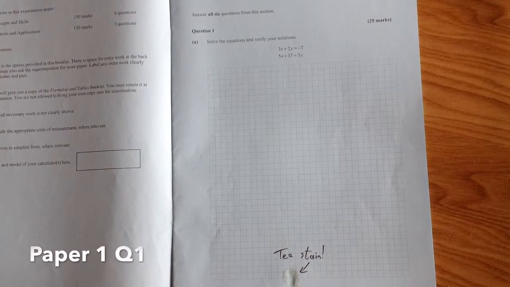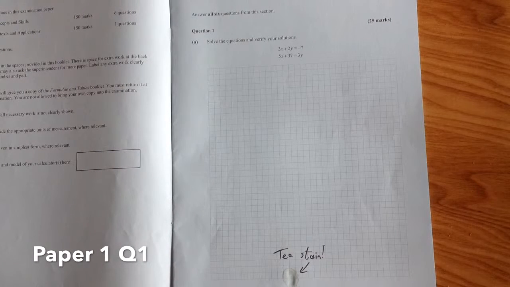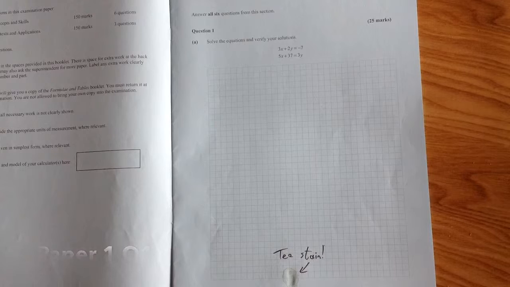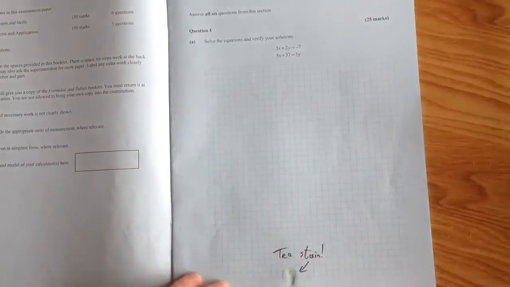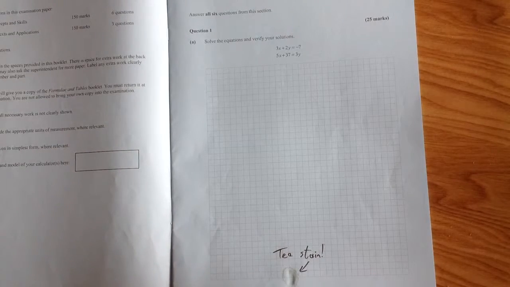Okay, so this is question 1. It's an algebra question, it's a simultaneous equations question, and this is your Easter mock that you were given over the Easter time. So, let's have a look at this question. It says 3x plus 2y is equal to minus 7, and 5x plus 37 is equal to 3y.